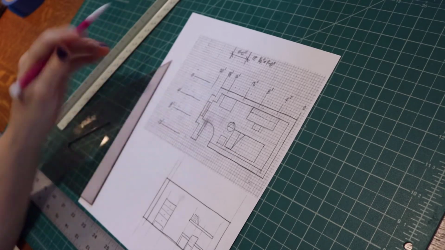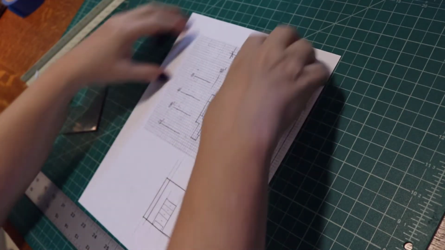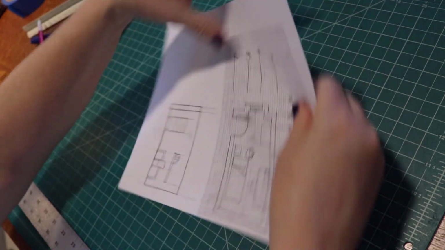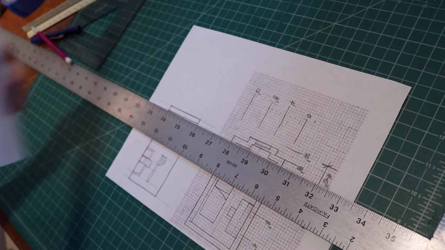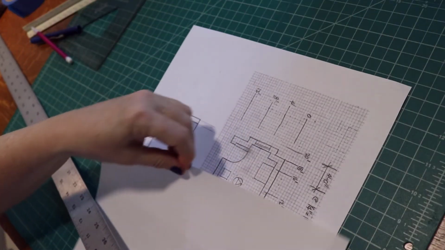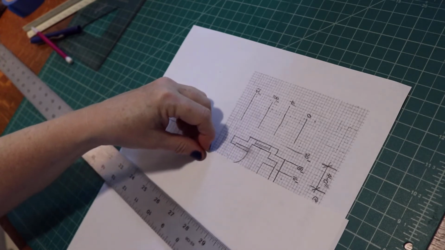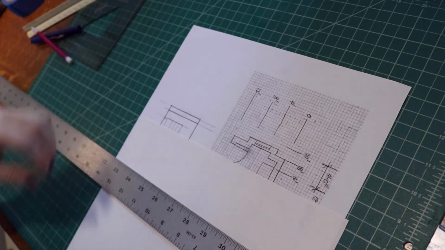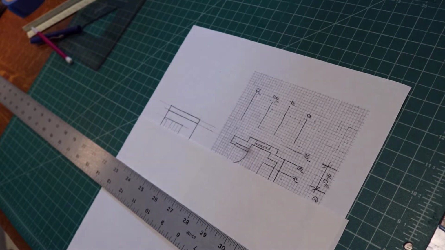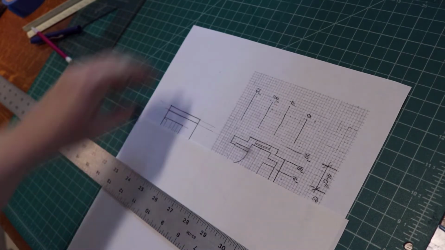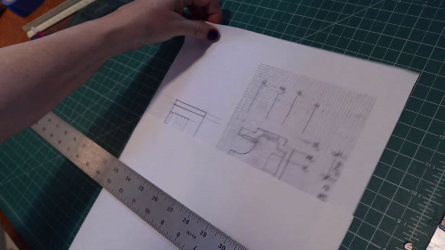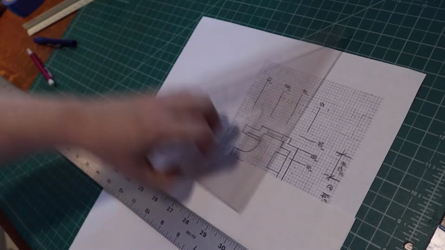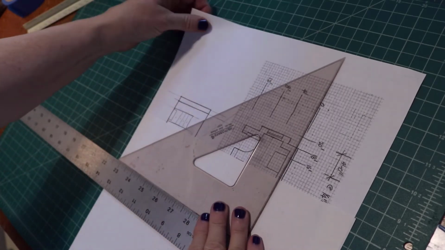Now what about this wall? I need to rotate the plan so that that wall faces up. And then I'll put a piece of paper under it. Let me line that up with a triangle.